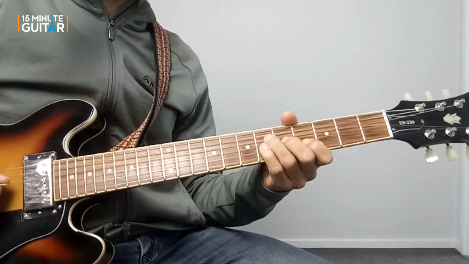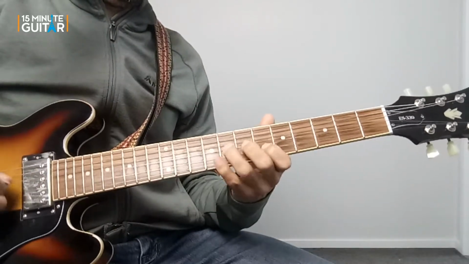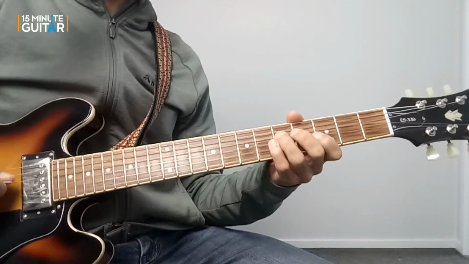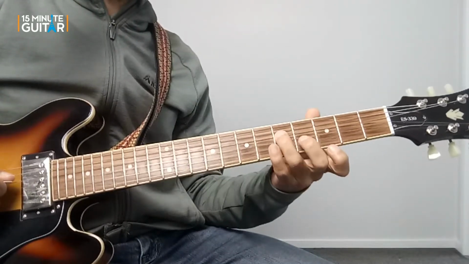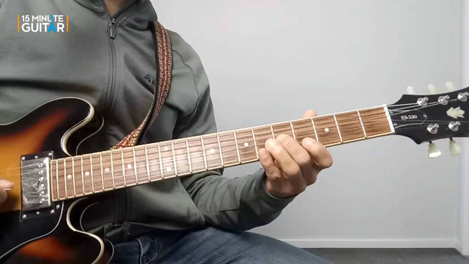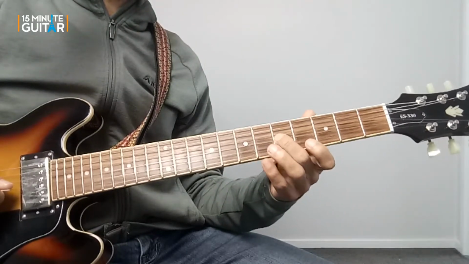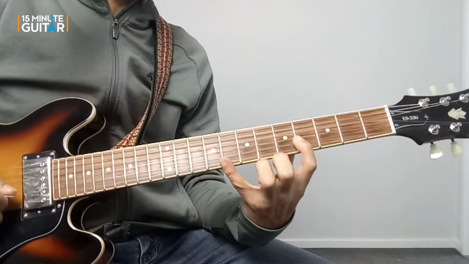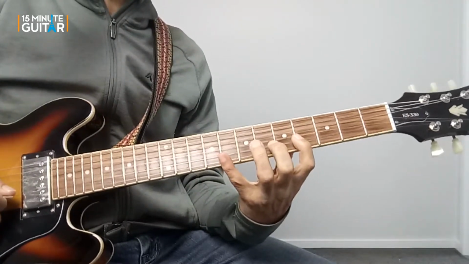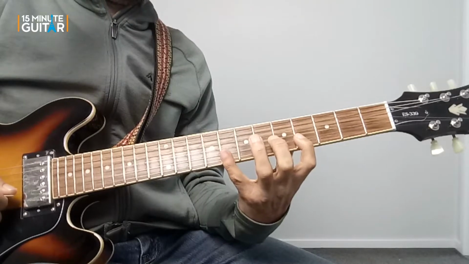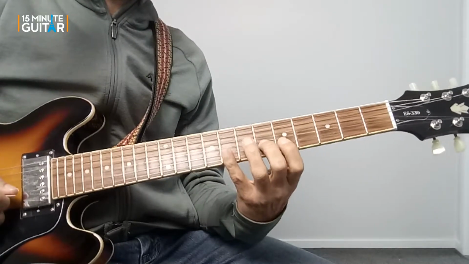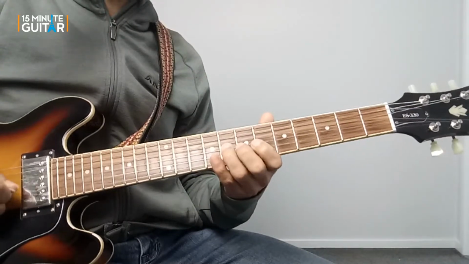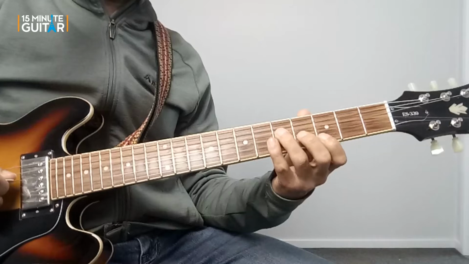The next phrase you'll hear is this one. So we're starting on the 5th fret of the D string, and we're sliding up to the 6th fret. Then we're playing 5 on the G, 4 on the B, and then we need to reach a bit of a stretch here to get to 8 on the B string. And then we're playing 6. And then 8 on the G.